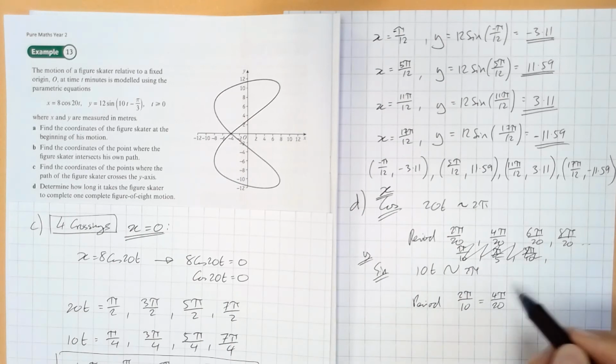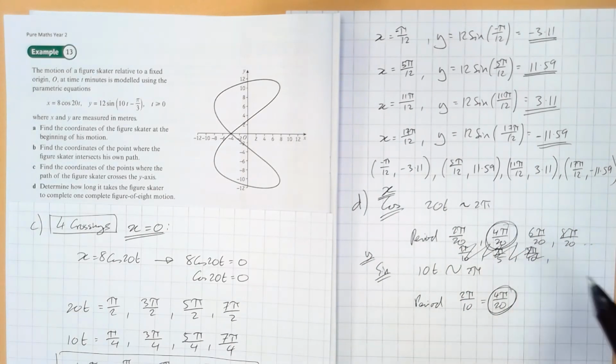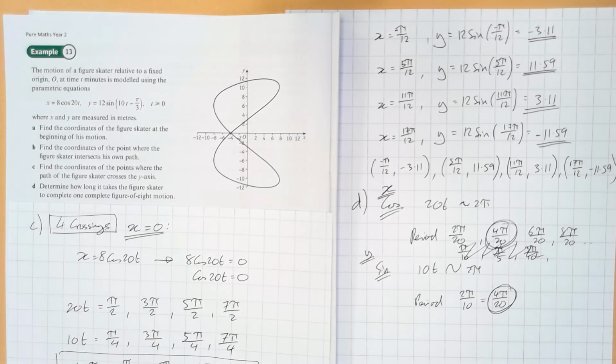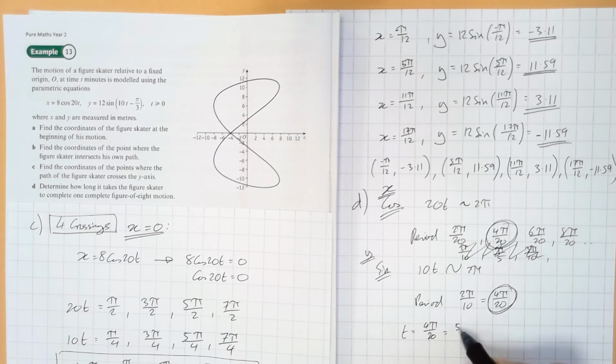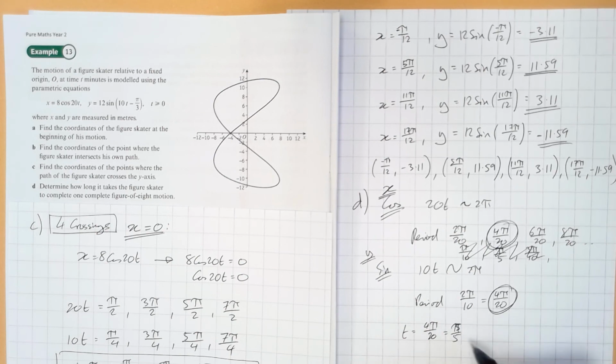Oh, hang on. We've actually got a match there. So what we're looking for is the lowest common multiple of these periods and this period here, and we found it. So that period is simply 4 pi over 20. It's the lowest common multiple of the two periods for sine and for cos, for x and for y. So we want to know that time. So t has to equal 4 pi over 20, which I suppose is just pi over 5.